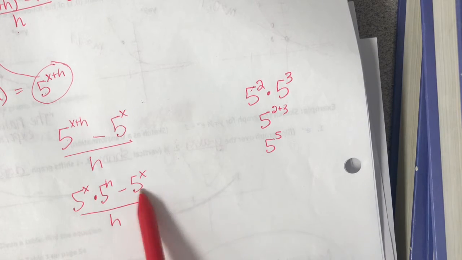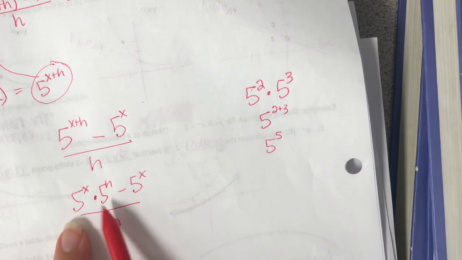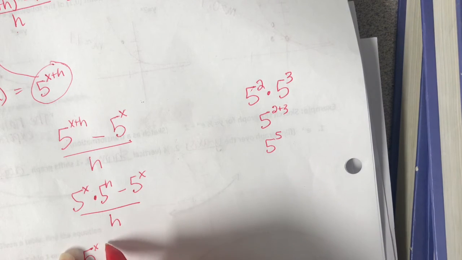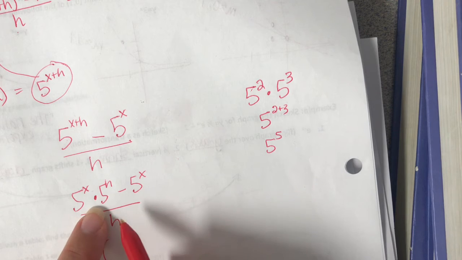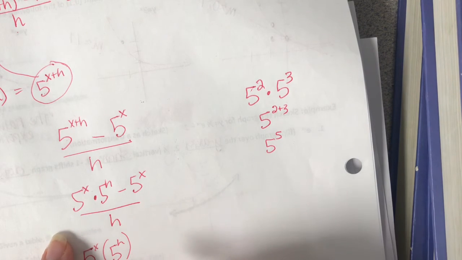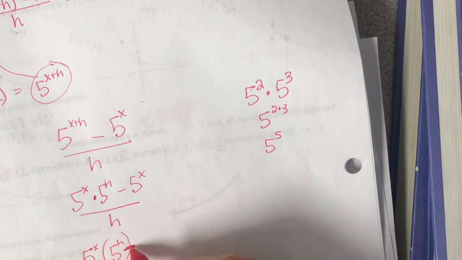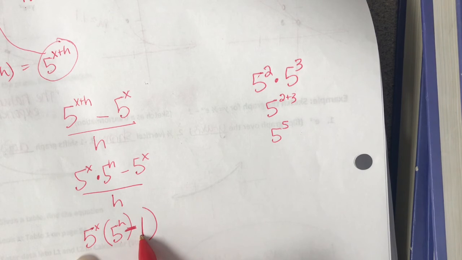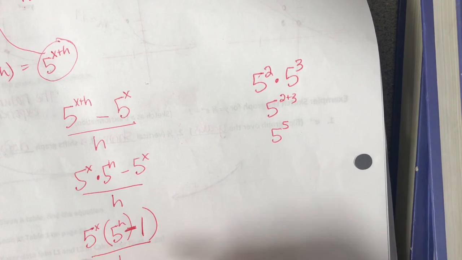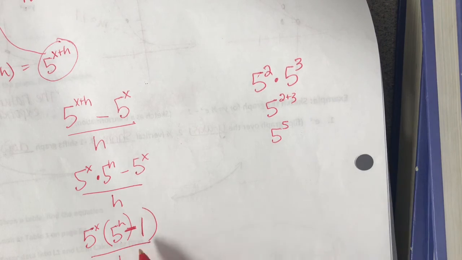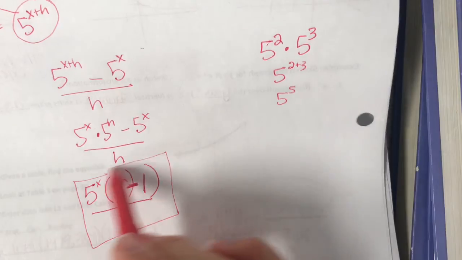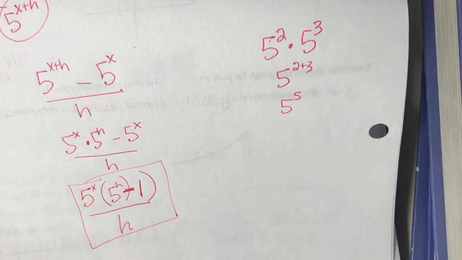Now what does the numerator have in common that we could factor out? They have a 5 to the x in common, and now we're almost done. If we factor out a 5 to the x right here, you're left with 5 to the h minus 1. If you would distribute this, you would get back to 5 to the x plus h minus 5 to the x, and all of that is over h. And now you basically have what it is you were supposed to prove. I know that one was kind of confusing, so hopefully you could follow along and write that down.